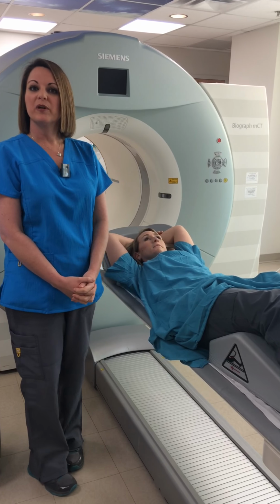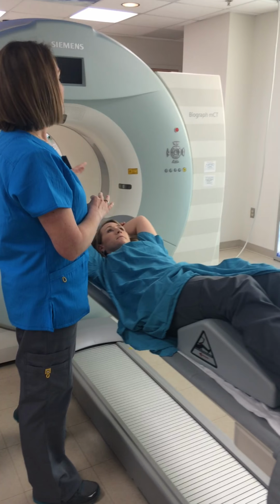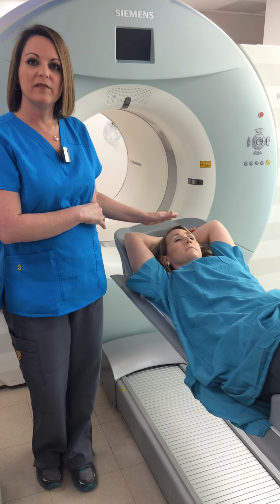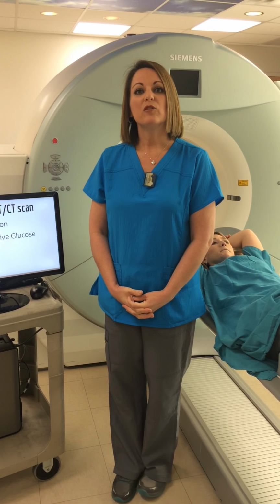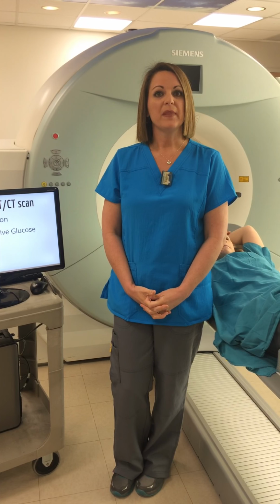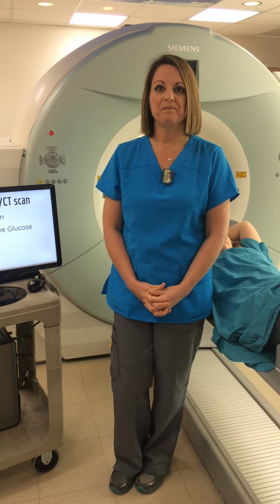The scan takes about 30 minutes. We'll be imaging from the eyes to the middle of the thighs. That takes about 20-25 minutes. Then we'll go back and do the brain, which takes about 5 minutes. Once the scan is complete, the patient is free to discharge with no extra precautions. The radiologist will interpret the reading and give the ordering physician the results. That usually takes about 2 days.